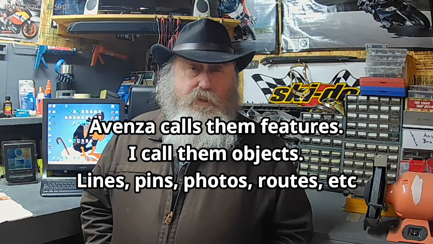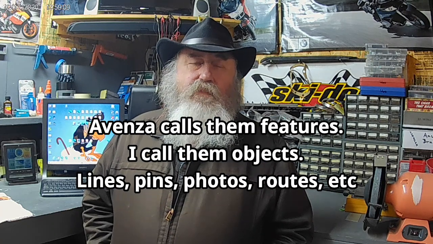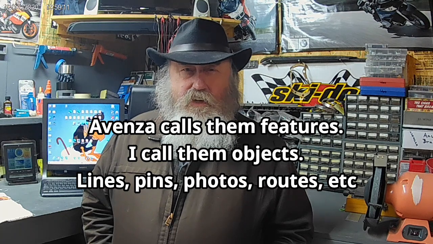Thank you for watching the video on the map portion of Avenza maps. I'll be making a second video very shortly about layers for Avenza. Now, layers are where all your information, in fact, that information is called features. Features such as tracks, lines, pins, photographs, those sort of things. Layers are where those things are kept.